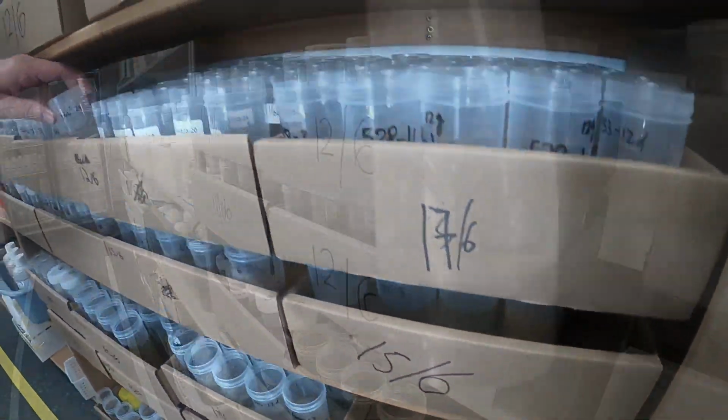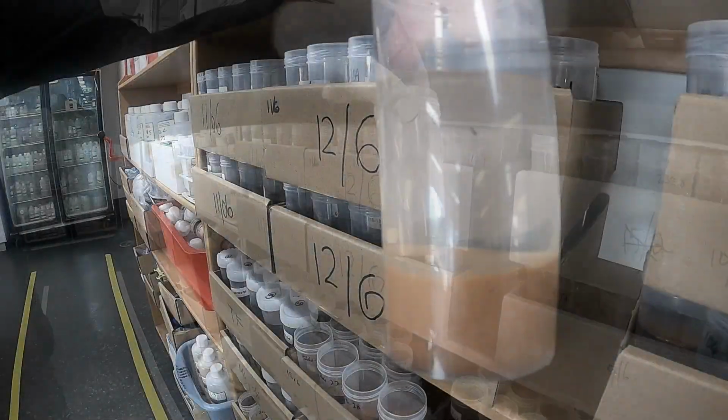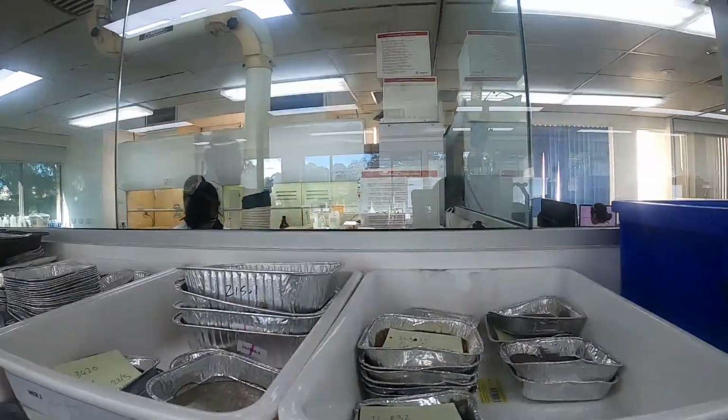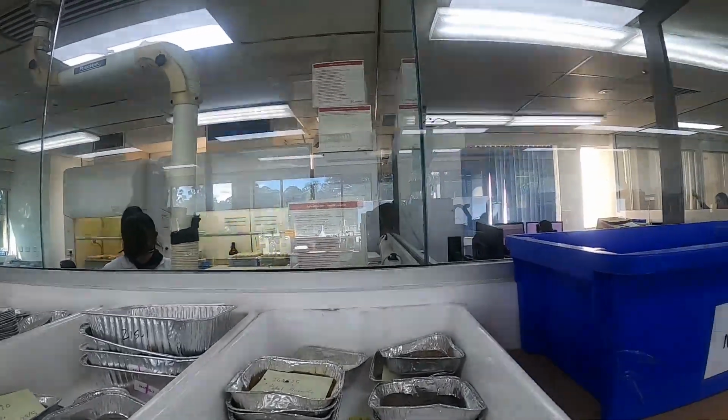Most soils for inorganics are extracted in water. We do a 1 to 5 extract, and the water is then analysed, and we convert results into milligrams per kilogram.